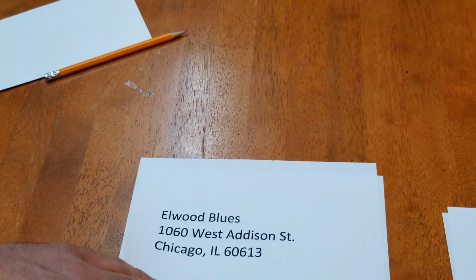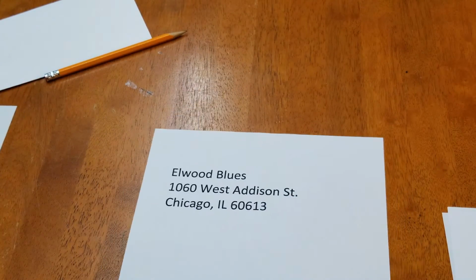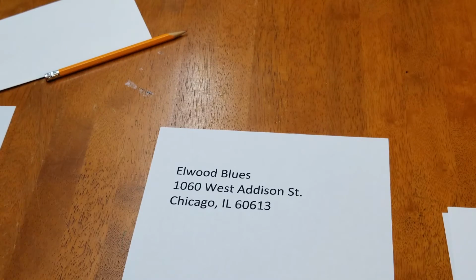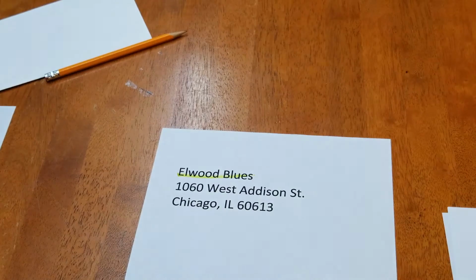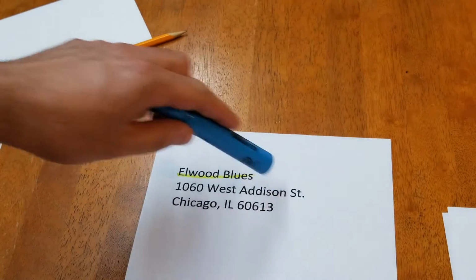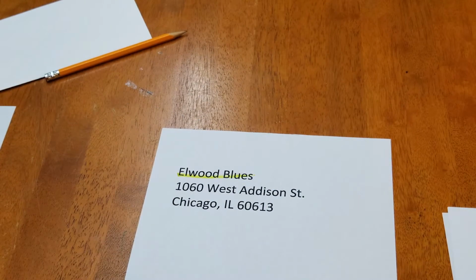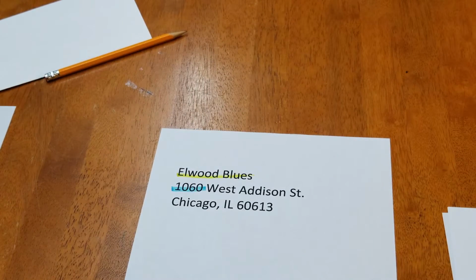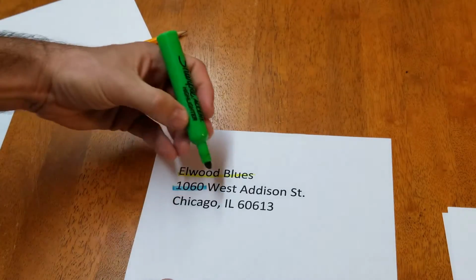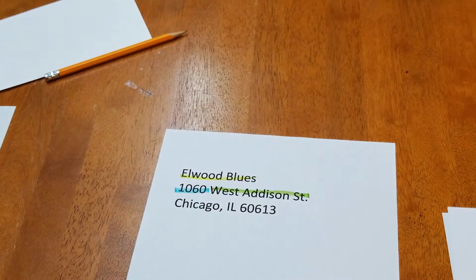Let's look at another one. And I think you're going to see that it's about the same. Again, we start with a name at the top. After that, we have the street address. Street address is a number, 1060, and the name of a street. In this case, it's West Addison Street.